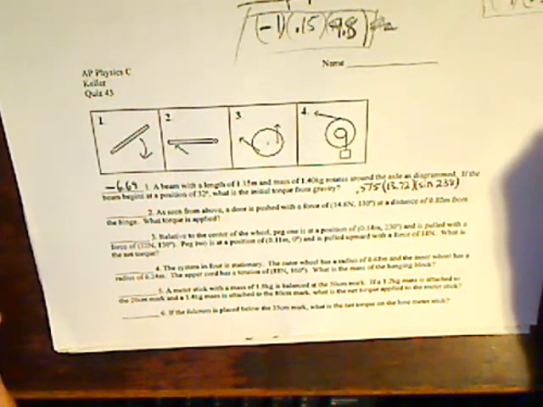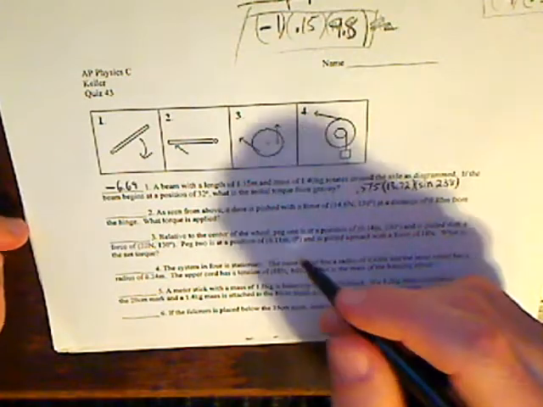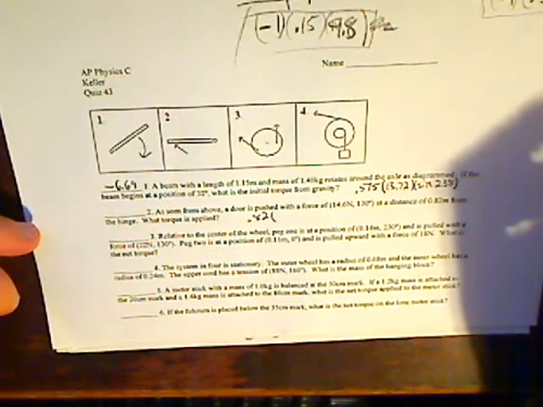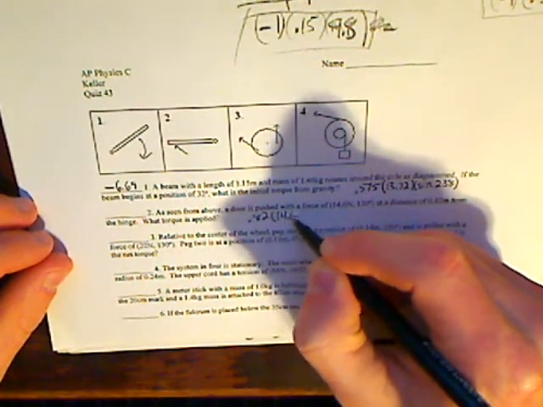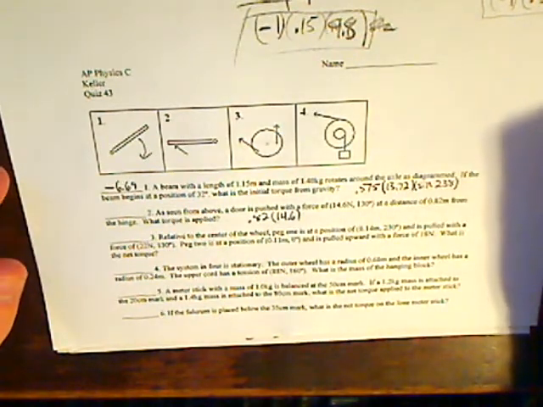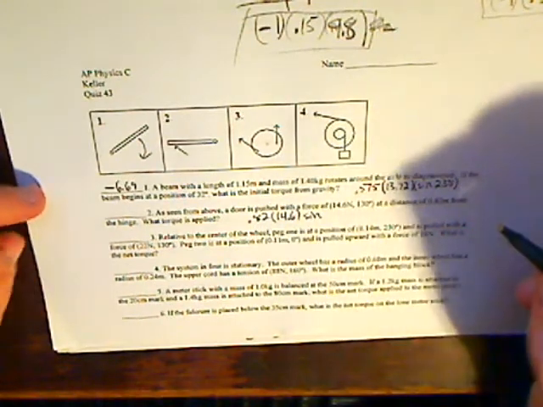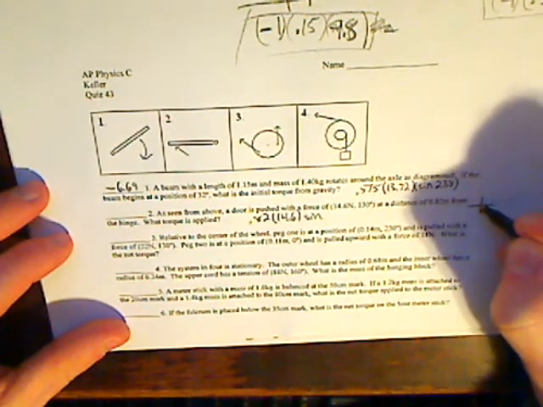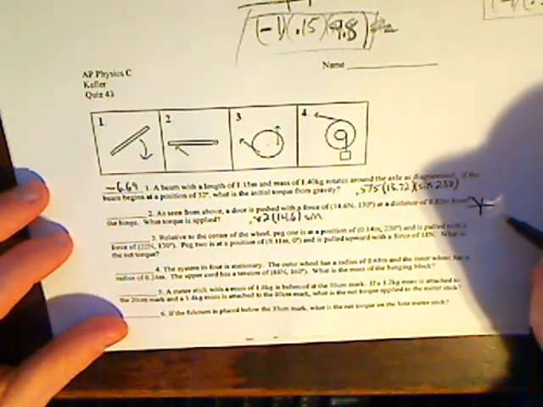Number 2, you take a door and you're swinging it, so you get your radius, which is 0.82, times your force, which they give you as 14.6 newtons, and your sine of your angle, which, since it's pushed this way, you set up your little XY, goes kind of like that. Here's your force here.